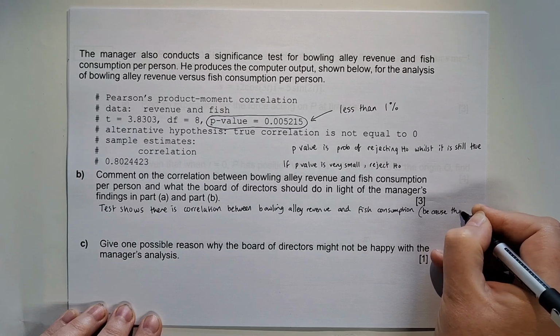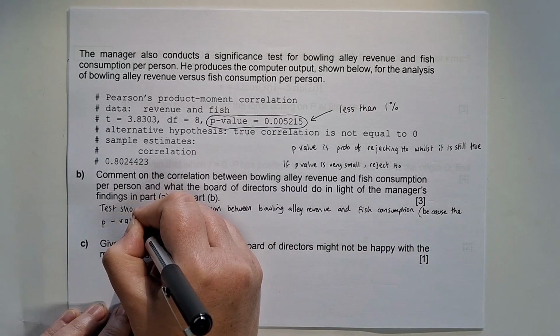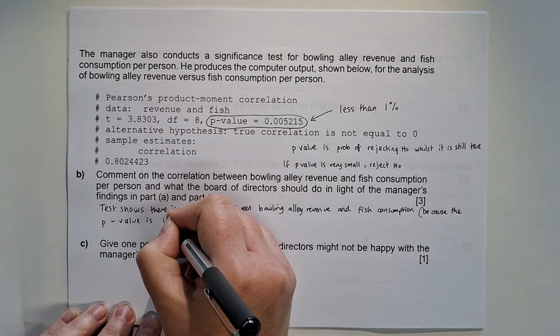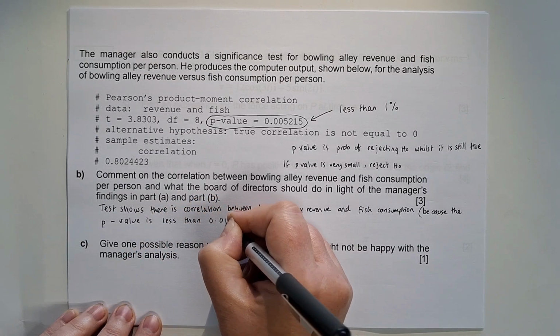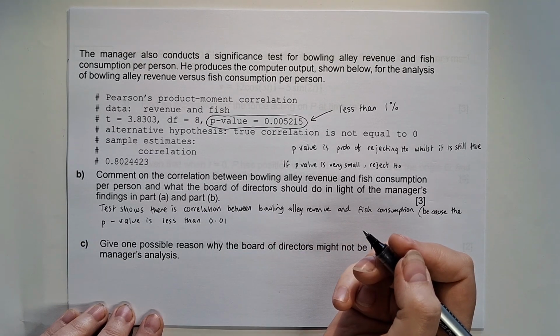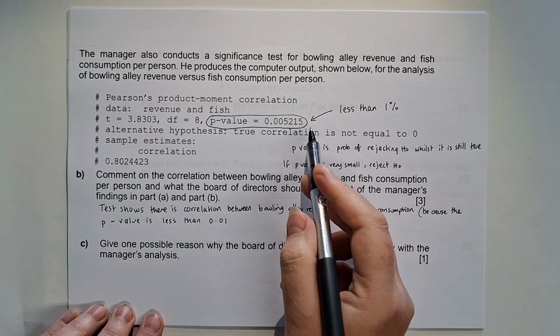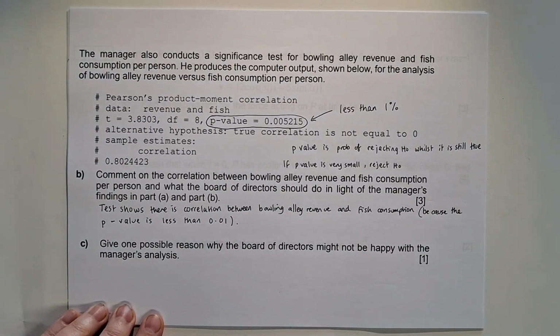Because the p-value is less than 0.01. Because remember, we were doing a 1% test on the other one. Let's stick with the 1% here, but it's definitely less than 1%. Okay, that's fine. That's actually 2 of the 3 marks. What is the correlation, if any, and how do we know it?